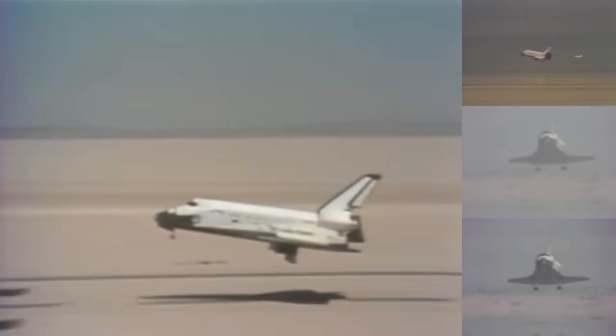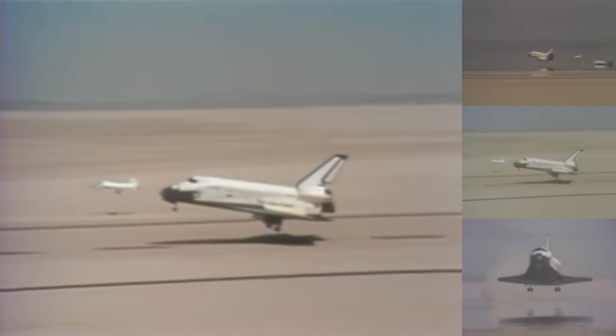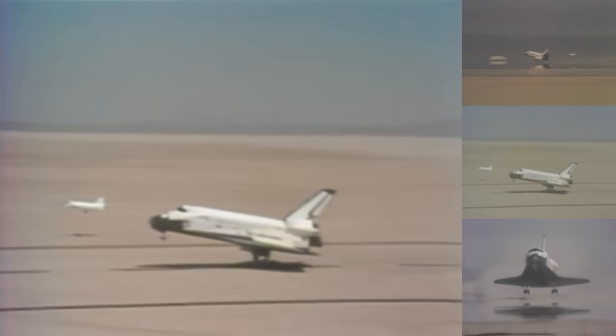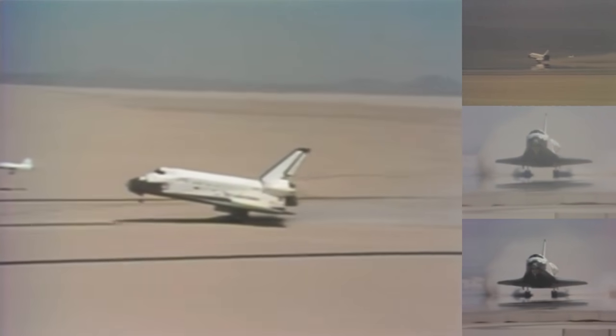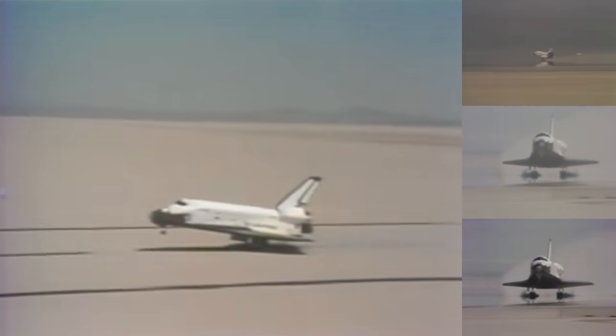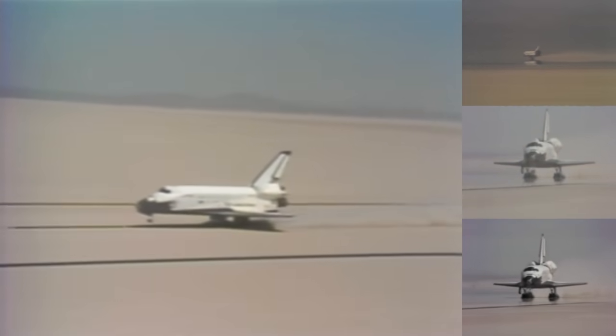30, 20, 10, 5, 4, 3, 2, 1, touchdown now. Those gears, 10 feet. 5, 4, those gears coming. 3, touchdown. Those count the ball, skipper.